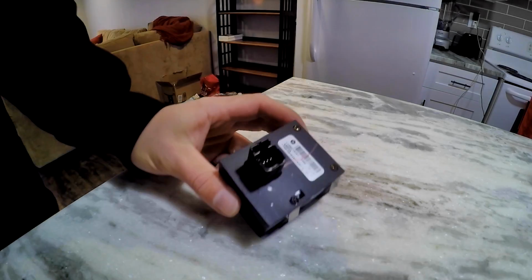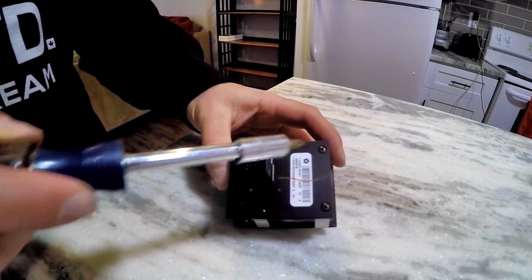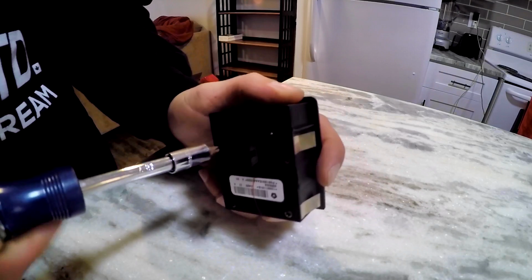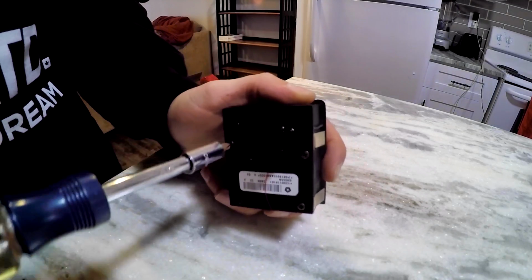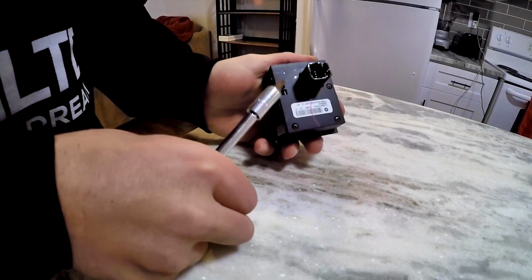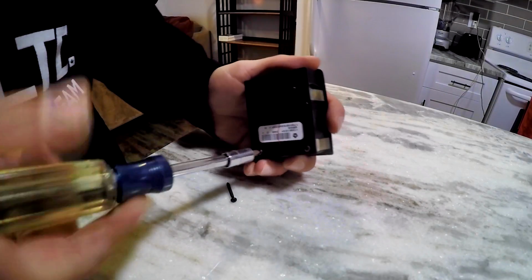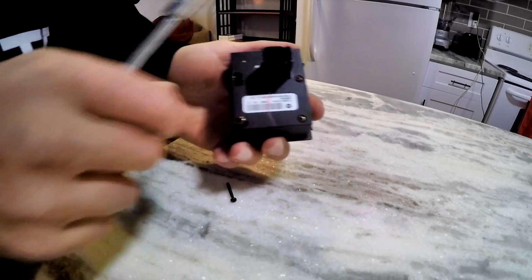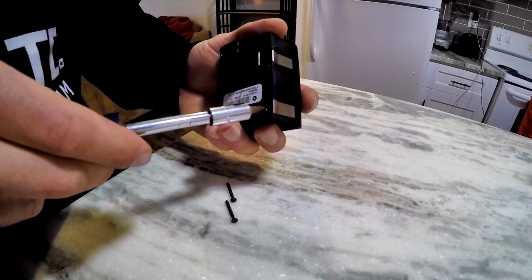Okay, so here we are with the switch. So let's go ahead and remove, there's 4 Phillips screws on the back. And again, I've never taken one of these apart, but I'm willing to try my luck on it. And hopefully we can fix this, but who knows. Not the end of the world if we can't, but we'll give it a stab, see if we can save it.